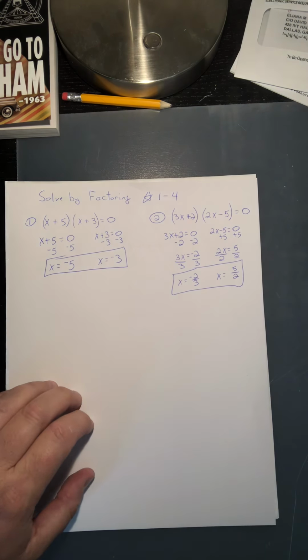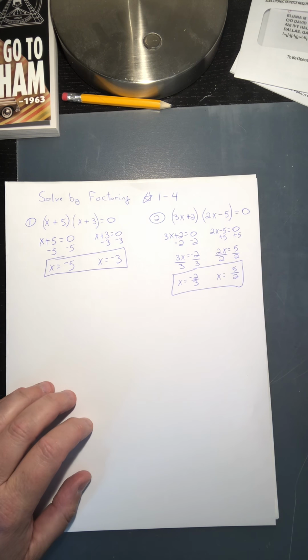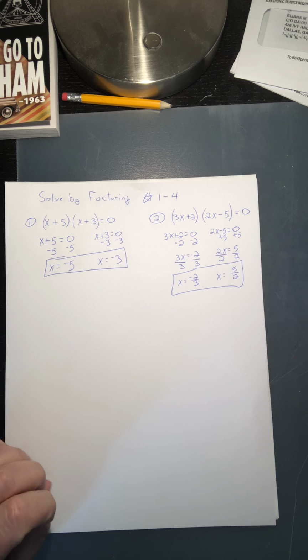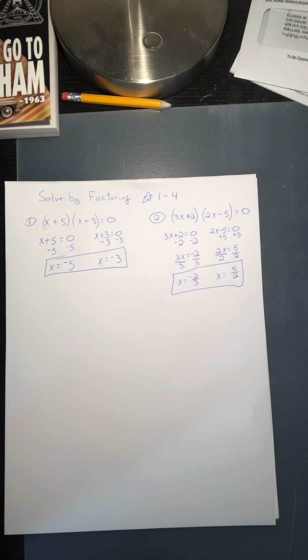So anyway, that'll help you with numbers 1 through 4 on your worksheet. And then I'm going to post another video to show you how to do some more on that worksheet.